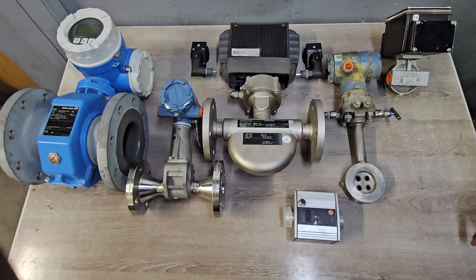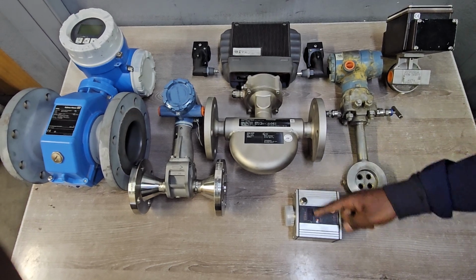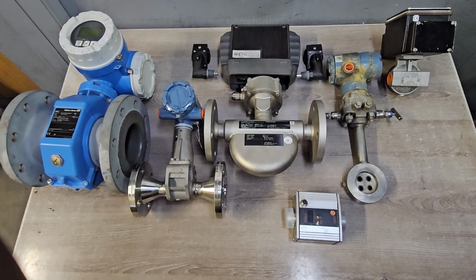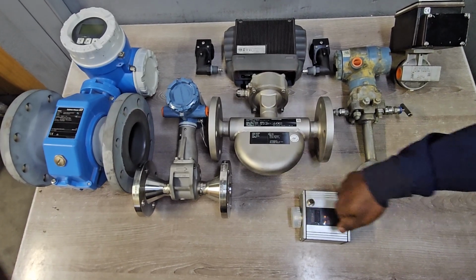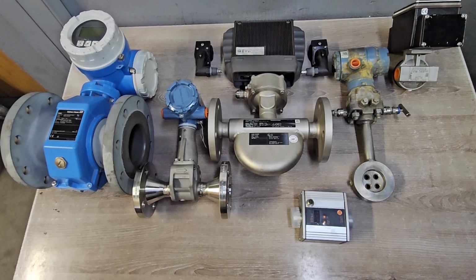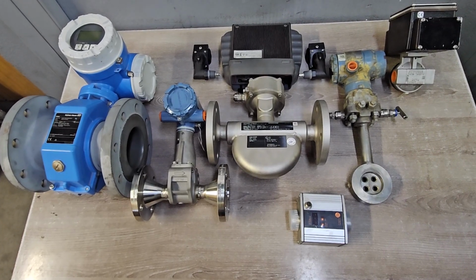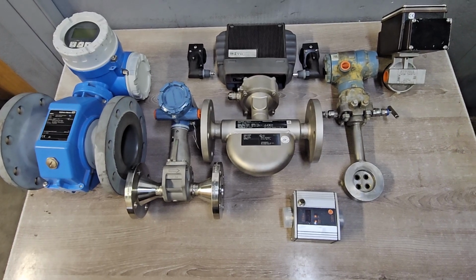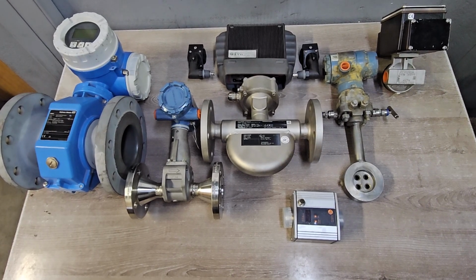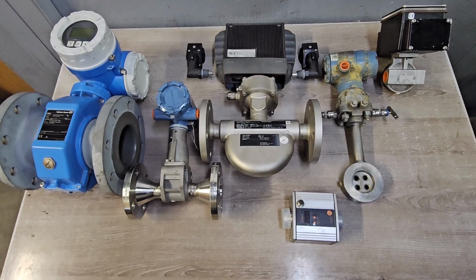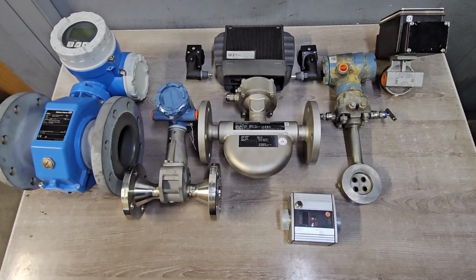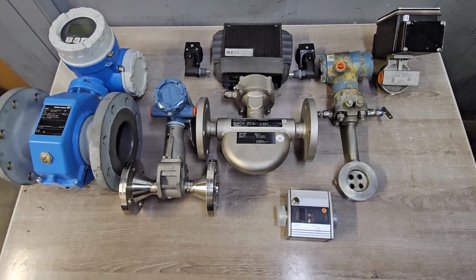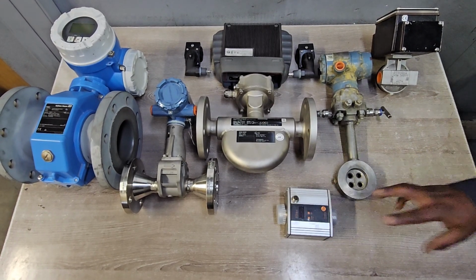When it's empty, the ultrasonic wave will be sent and received on this side at a quicker rate. But as soon as there's material flowing inside, that ultrasonic wave will be delayed or affected by the rate of flow. So the higher the rate of flow, the higher the distortion or disturbance. Then you have an amplifier that amplifies that change in signal, and you send the output here as a 4 to 20 milliamp signal.